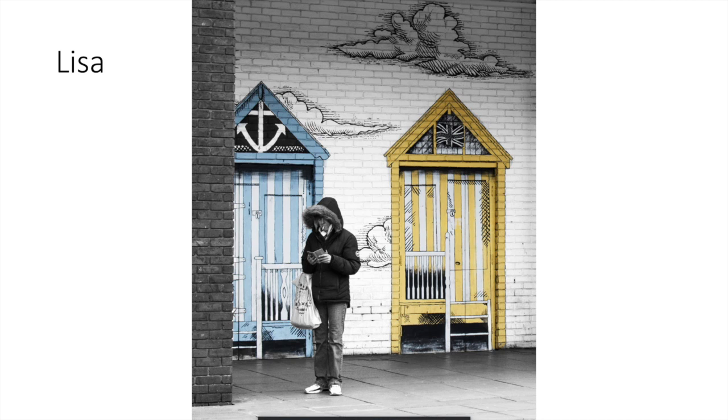So an interesting character, though. Yeah, it was just somebody who looked pretty fed up, and it was just the comedy of being stood by these colourful beach huts, and she just looked like she'd had enough. Thank you, Lisa.